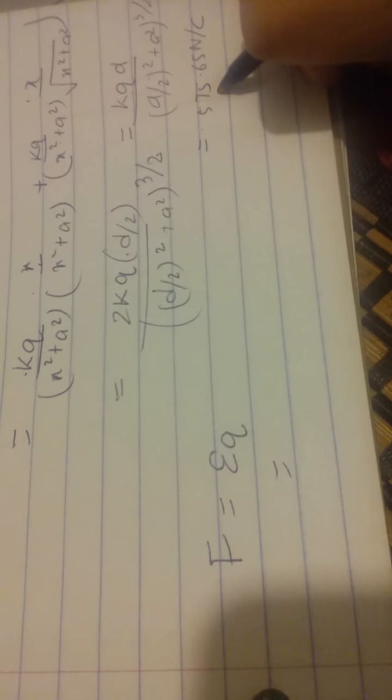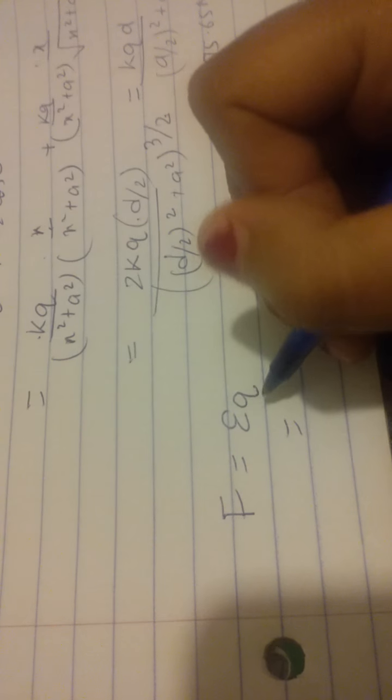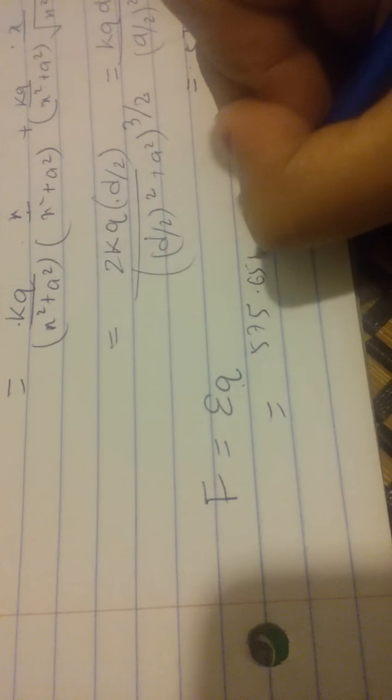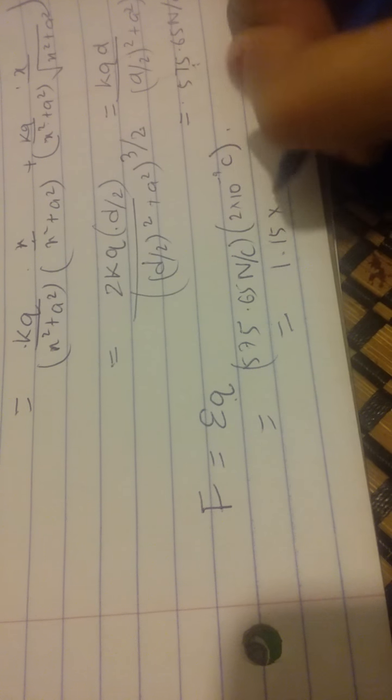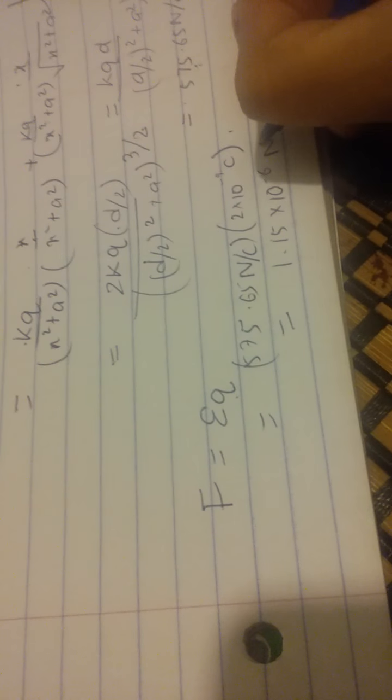Now we just need to put this value in our equation of EQ, where E is 575.65 newtons per coulomb, and our Q is given as 2 times 10 to the power minus 9 coulombs. So that's going to be 1.15 times 10 to the power minus 6 newtons.